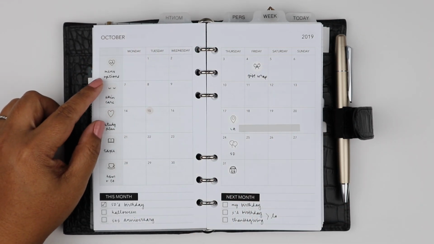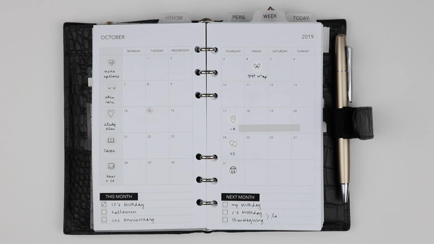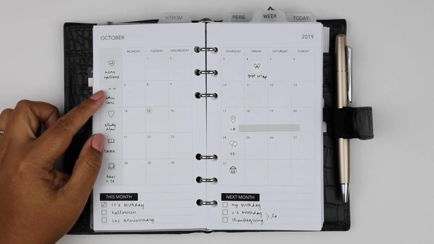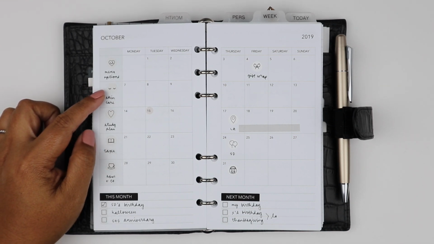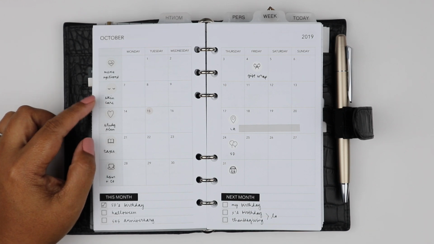So for health, I'm working on coming up with menu options for breakfast, lunch, dinner, and snacks for my family. This little eyelash icon is for self-care, and I want to research some skincare products because I just need to. My skin's been suffering lately, so I'm trying to find some products to help it.